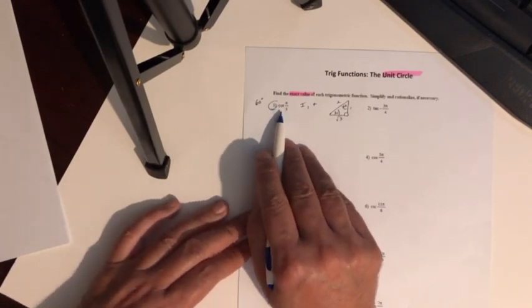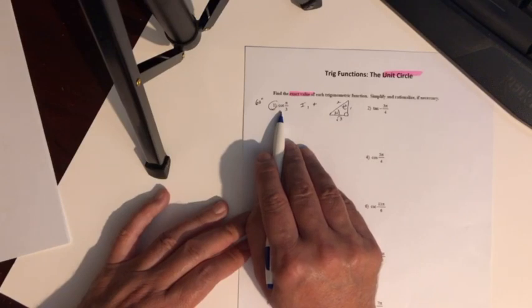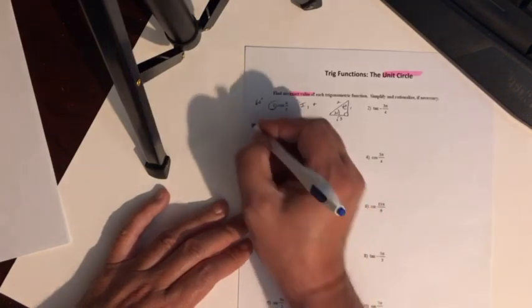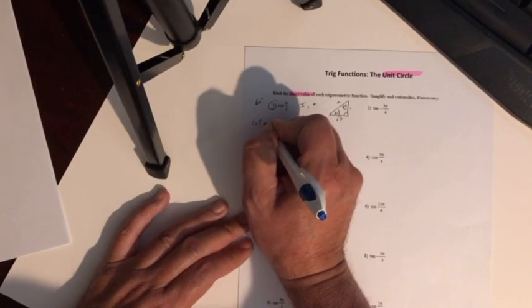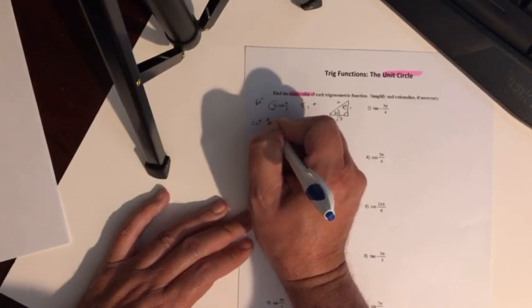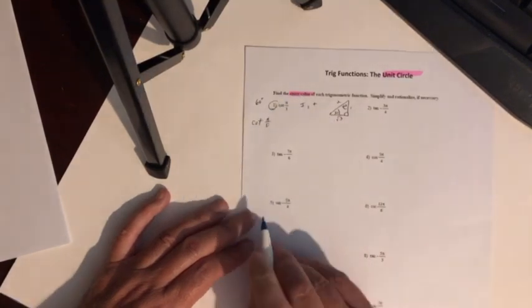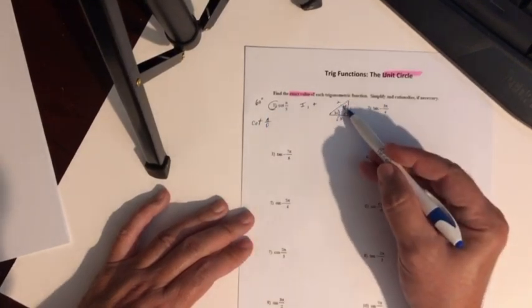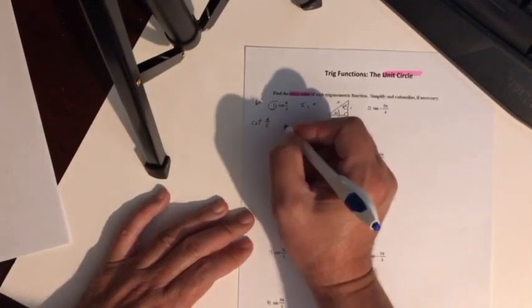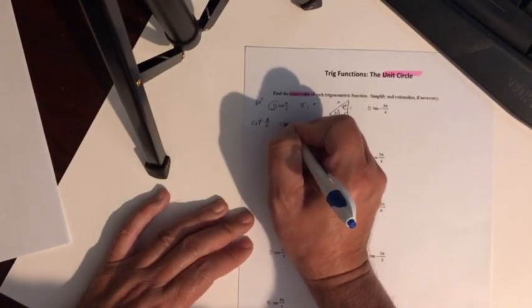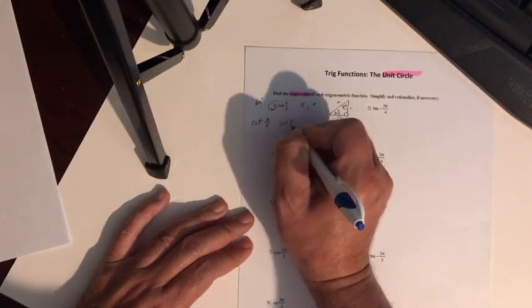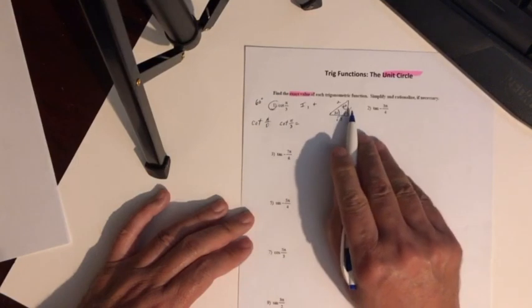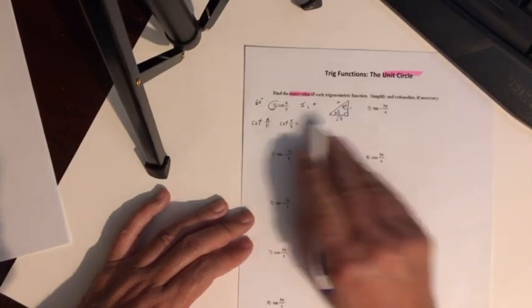Remember that the tangent is opposite over adjacent. Well, the cotangent is adjacent over opposite. So we're doing the reverse. We're looking for the cotangent of pi/3, so I'm going to look for the adjacent, because again, that's 60.